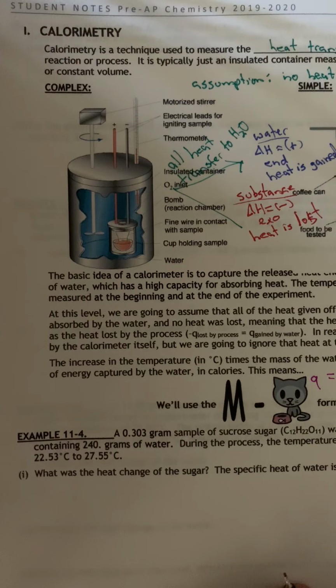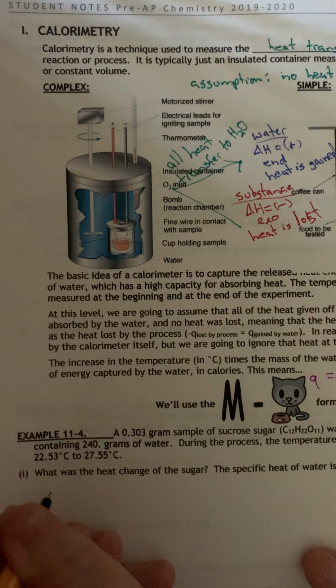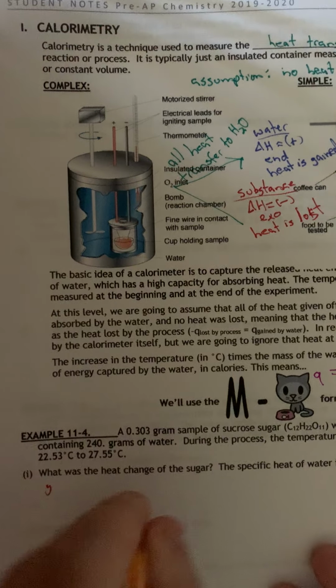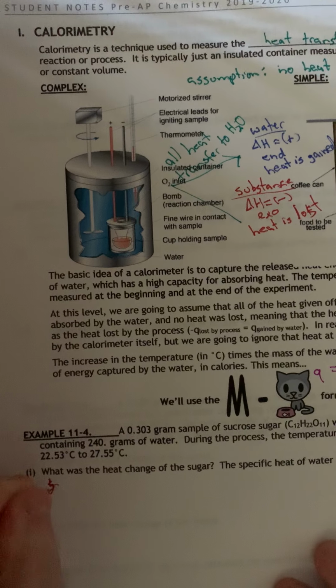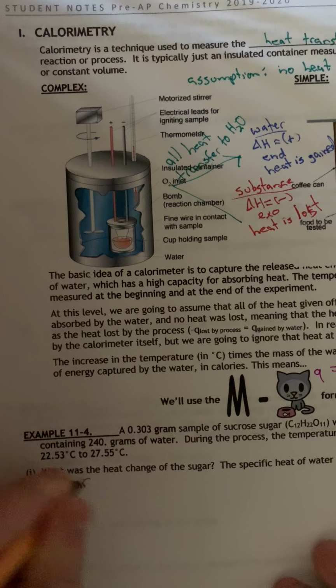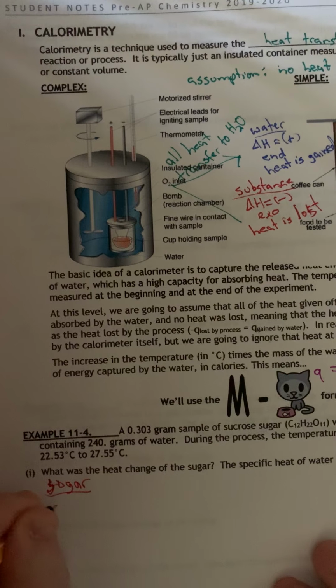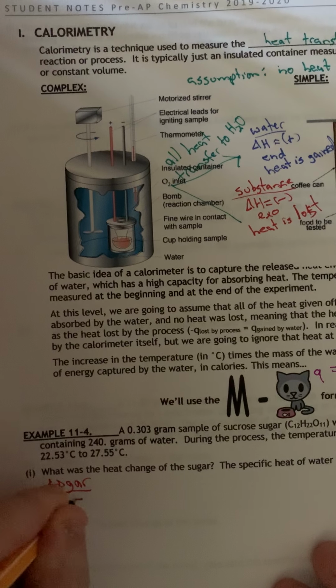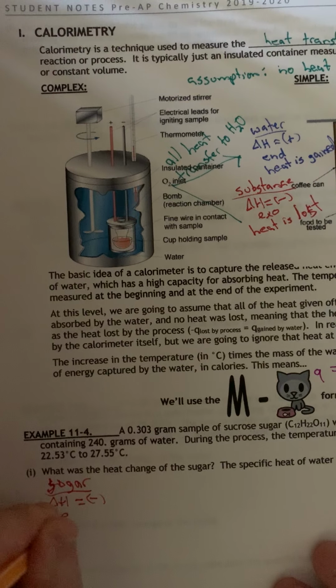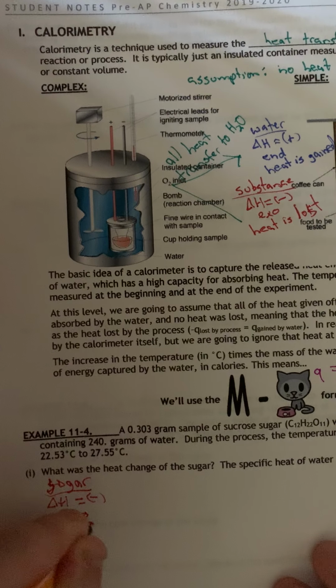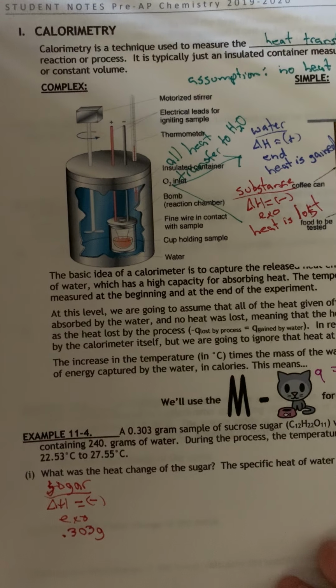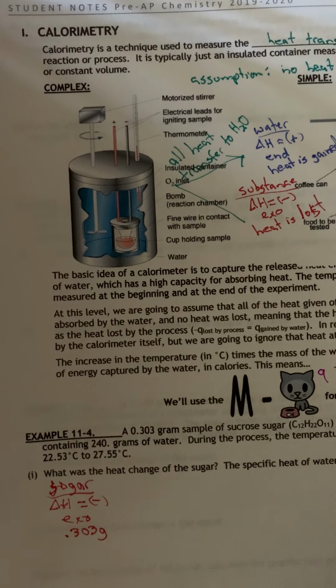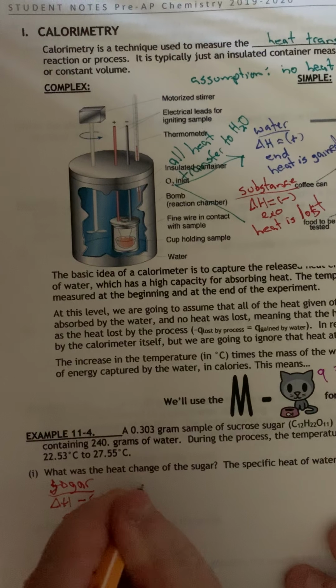Okay, so first we have to figure out, let's look at what we have here. We have some sugar. Okay, the sugar is our substance, so this is going to be delta H is negative. It's going to be exothermic, and we have 0.303 grams. Then we have some water here.